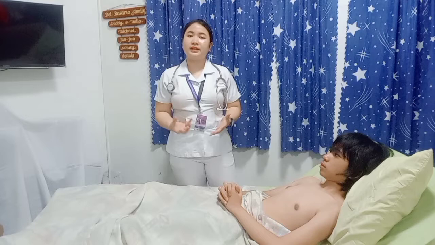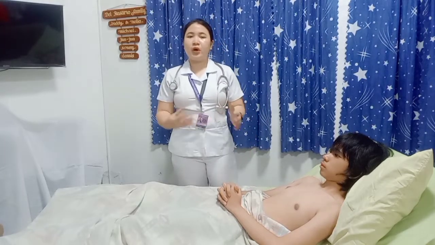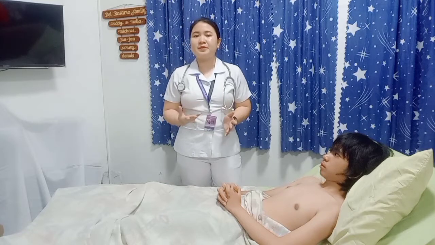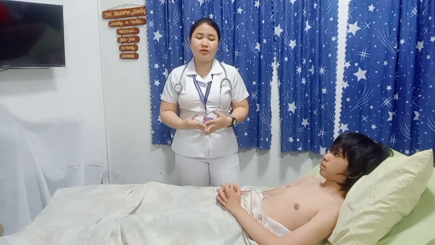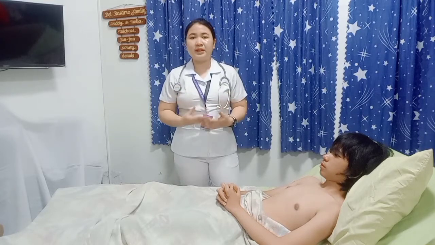Next, I will be auscultating the heart in all 4 anatomic sites, namely the aortic area, pulmonic area, tricuspid area, and apical area. So I will use the diaphragm of the stethoscope first to listen for the high-pitched sounds, and then afterwards I will be using the bell for the low-pitched sounds. So while auscultating, I am listening for the heart sounds, the S1 and S2, also for extra heart sounds and murmur.